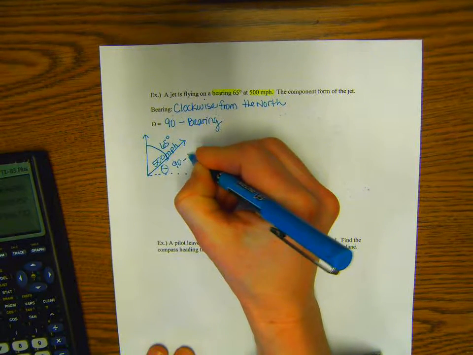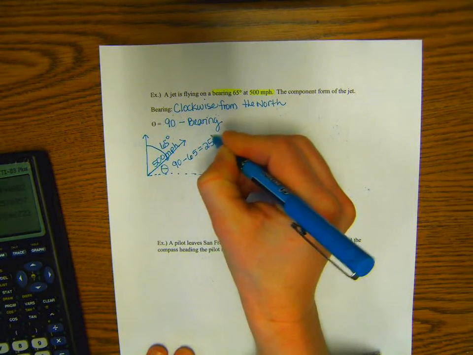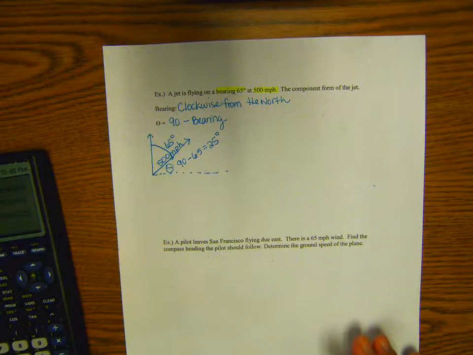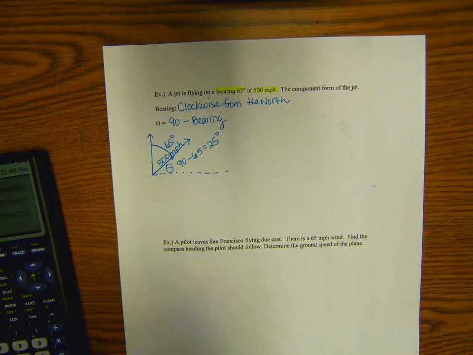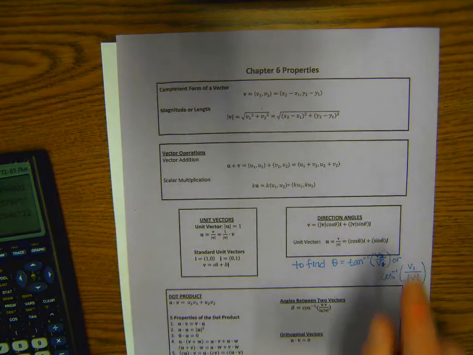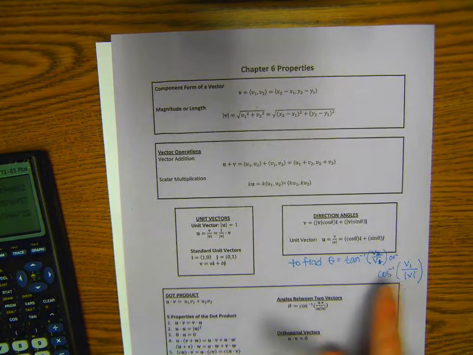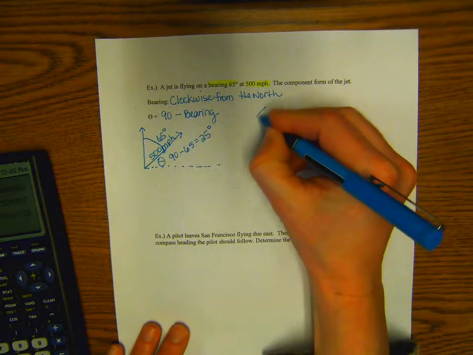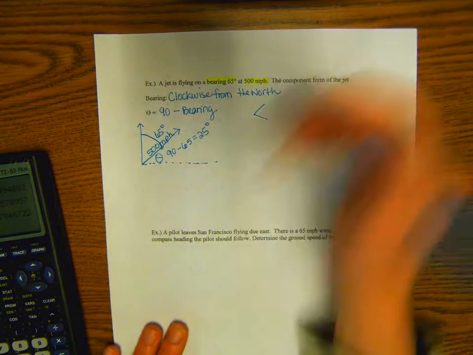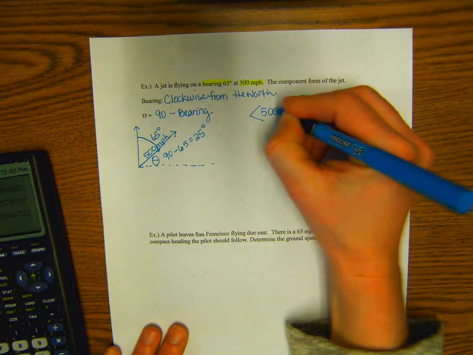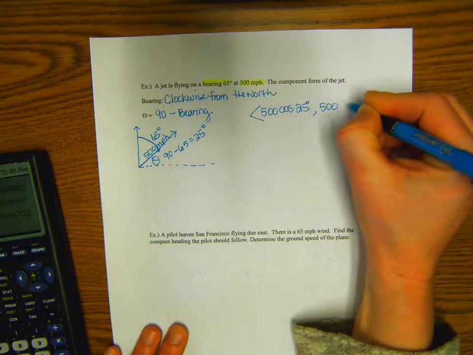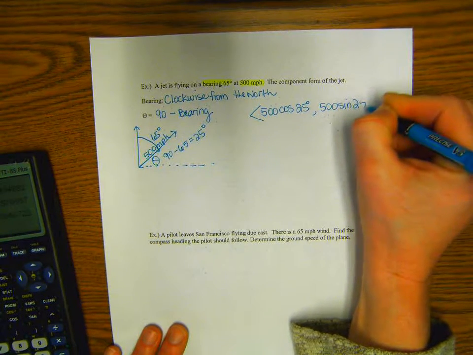So since I asked for the component form, I'm going to use that same formula that I did before, that you can find the component form by taking the magnitude times the cosine of the angle, and the magnitude times the sine of the angle. So, what was the magnitude again? So we would do 500 times cosine of 25, and then 500 times sine of 25.